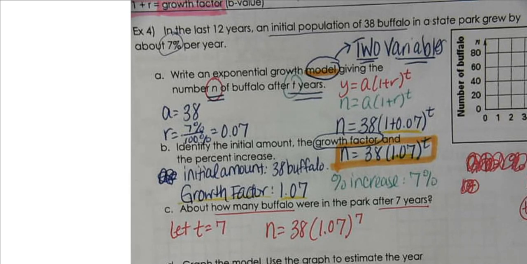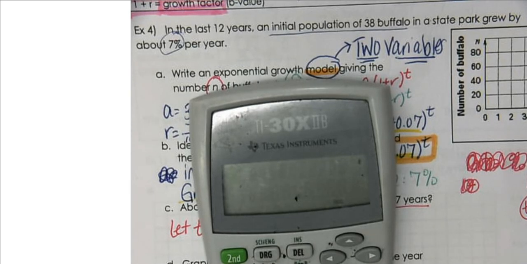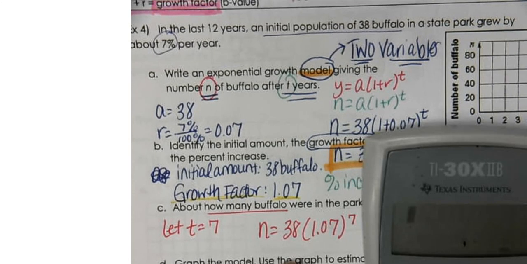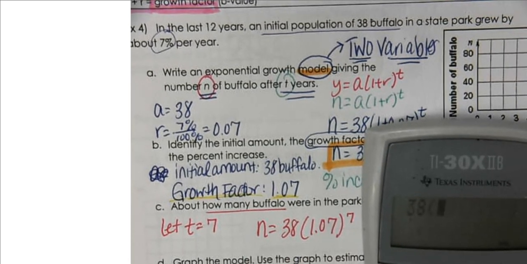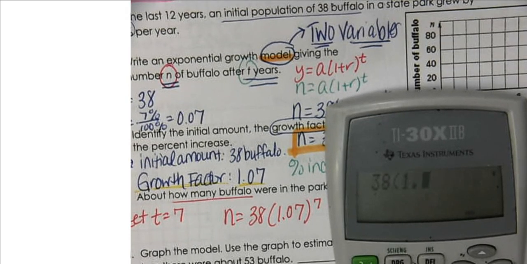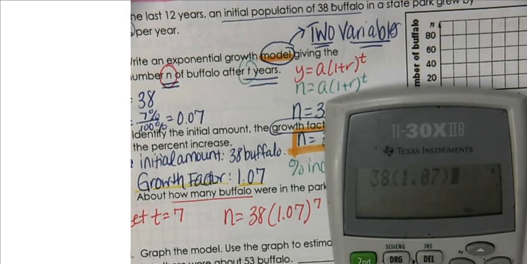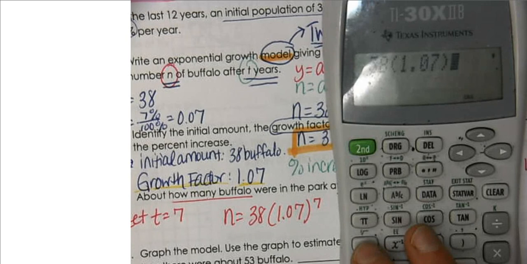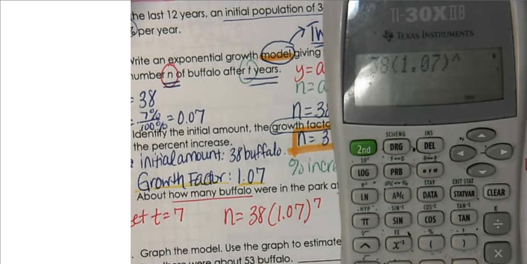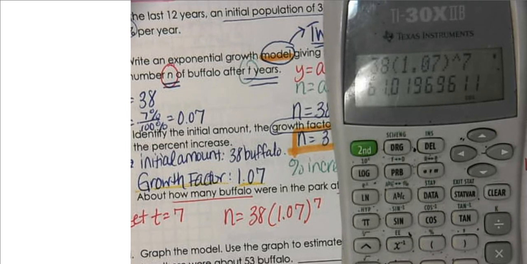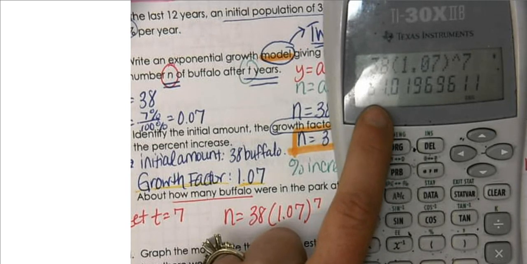And I'm going to do the same. And so in my calculator, all I'm going to do is type in 38 times 1.07. I'm going to close my parentheses, and then most calculators have some sort of caret button. So I'm going to raise it to the 7th power. And because we're talking about full buffalo, I'm going to say that that's about 61 buffalo.